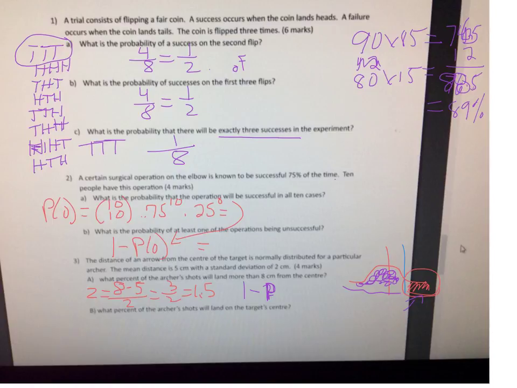Now, part B, what percent of the archer's shots will land at the target center? So we're assuming that that's 0 centimeters from the center. That should make sense, I hope. And so the easy way to do this without complicating things too much, because we're so close to your exam and I know you're stressed, is to just use 0 as our raw value. That's going to give us negative 5 over 2, which is negative 2.5.